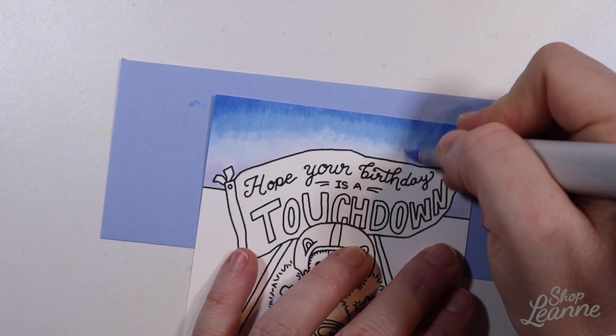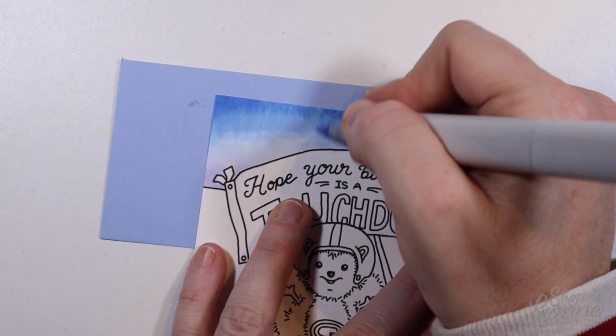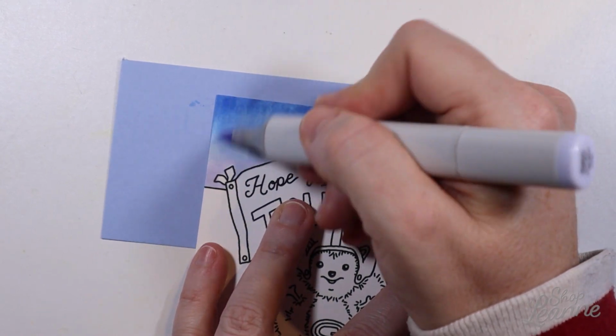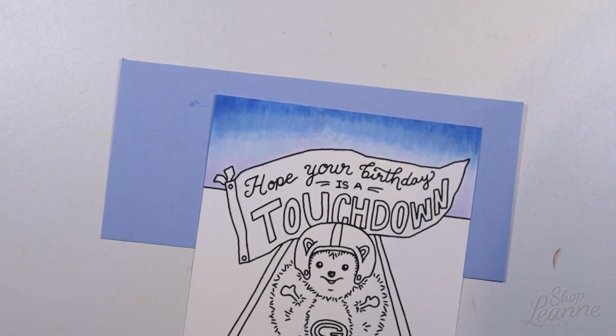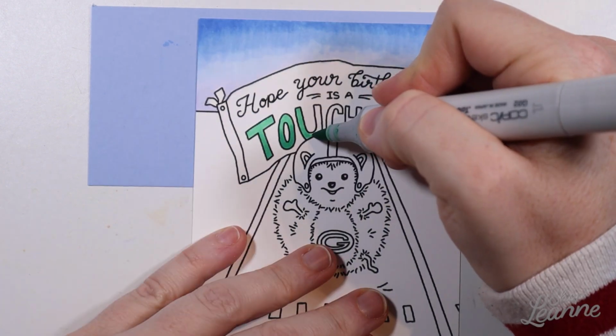A few different colors of inks were involved and a lot of layers, but in the end I was happy with what I ended up with, and I was happy that the blue matched the complementing cardstock in the background but wasn't exactly the same color, so it did have its own kind of life to it.